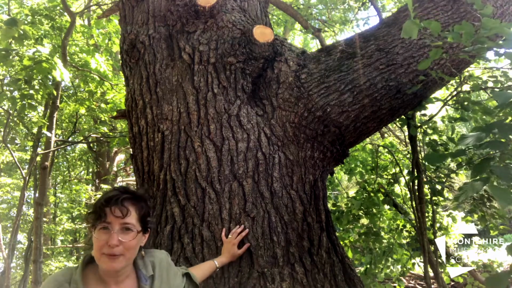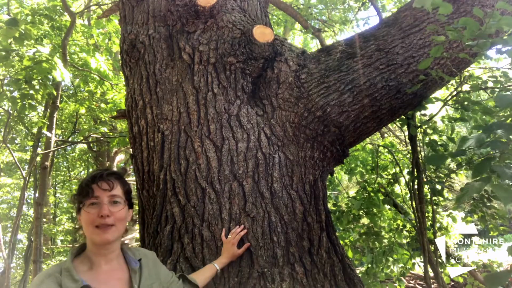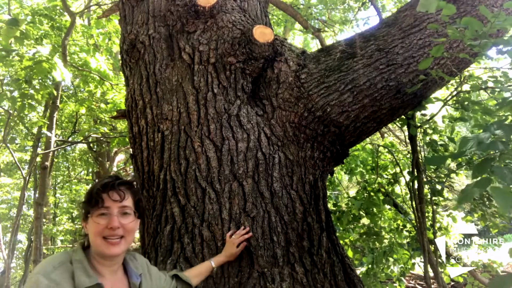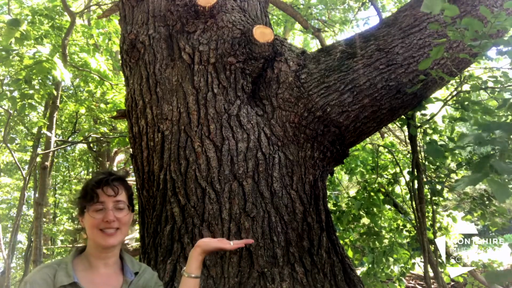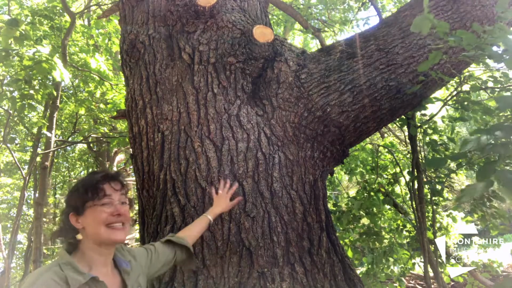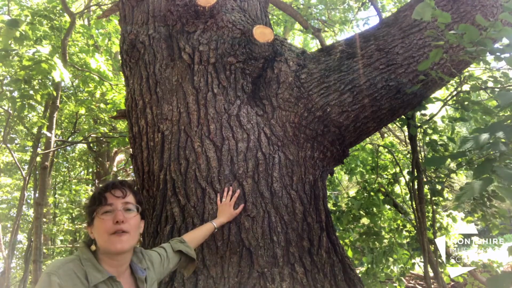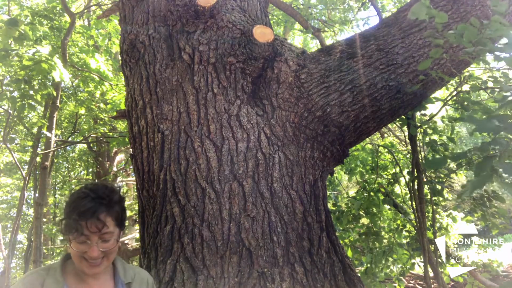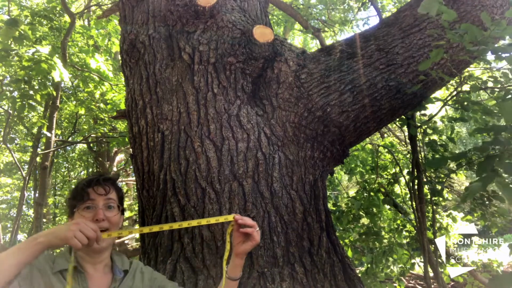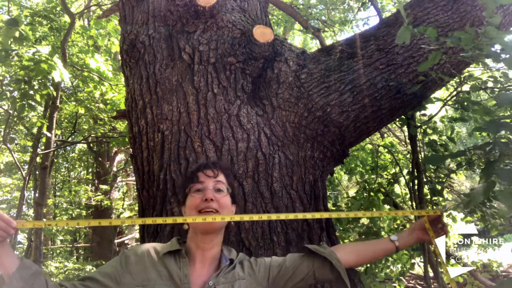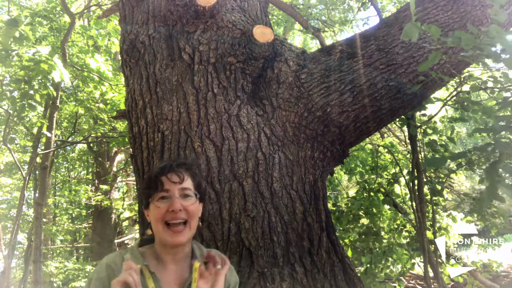Now, the magic number for circles is pi, which is 3.14, and to find the diameter, I'm going to take the circumference, 142 inches, divide it by pi, 3.14, and this giant white pine is 45 inches across. That is really, really, really big.